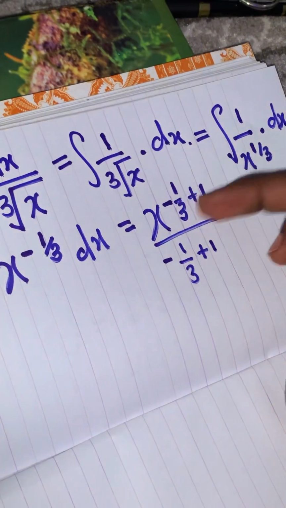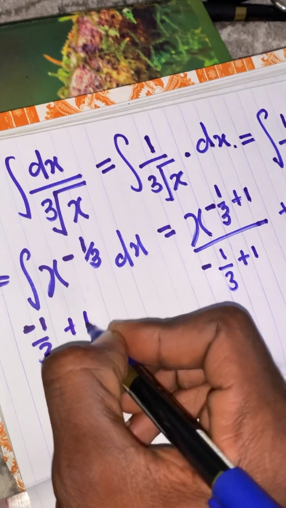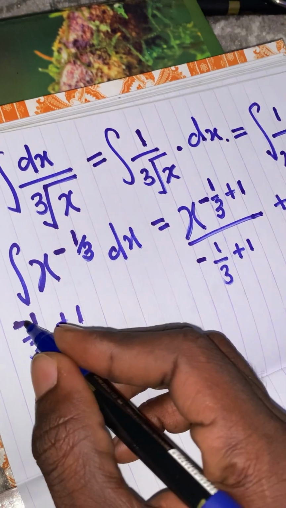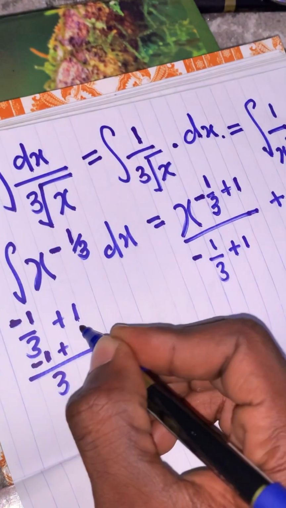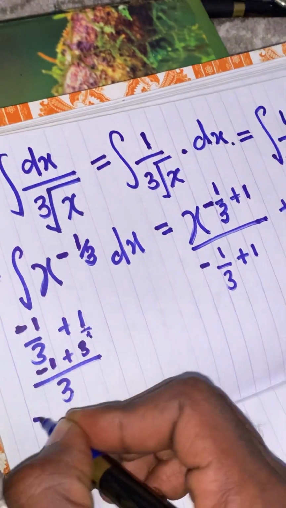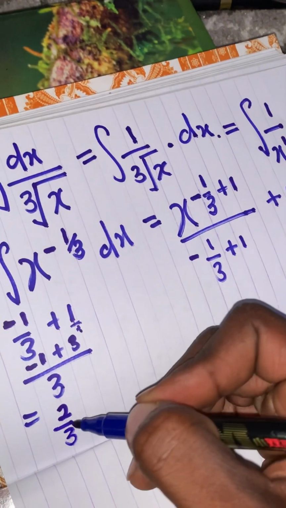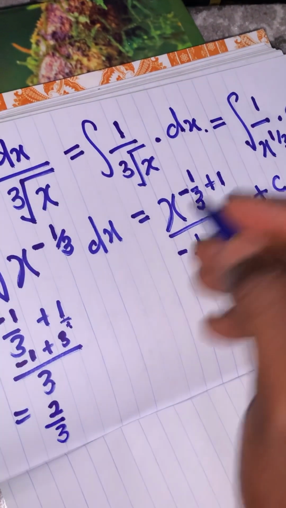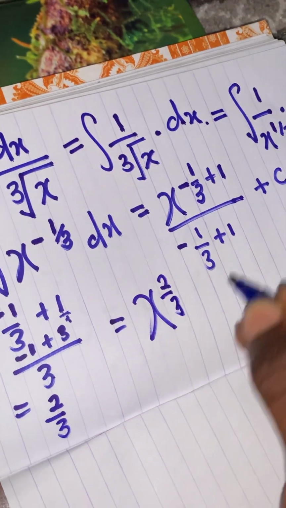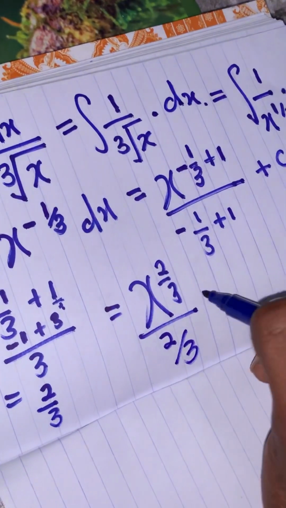Now we take the LCM of this. LCM of negative 1 divided by 3 plus 1 would be, we can take 3 into 3, 1 times negative 1, plus we have divided by 1 here, 1 into 3 times 1 is 3. So this gives us minus 1 plus 3, that is 2 divided by 3. So we can plug this 2 by 3 instead of all this. This would be x power 2 by 3 divided by, this also becomes 2 by 3, plus c.